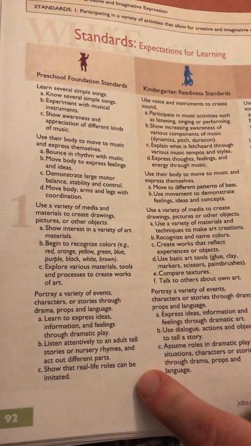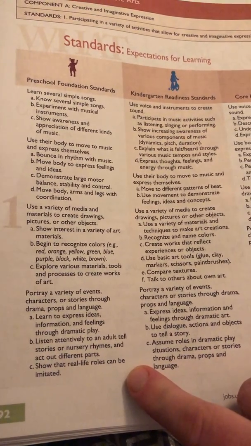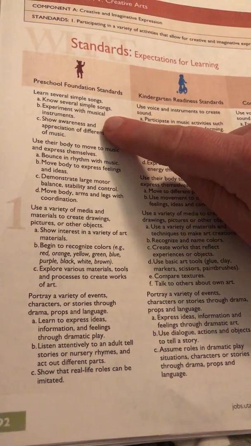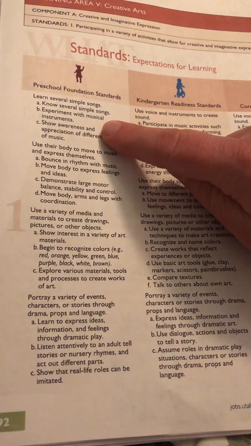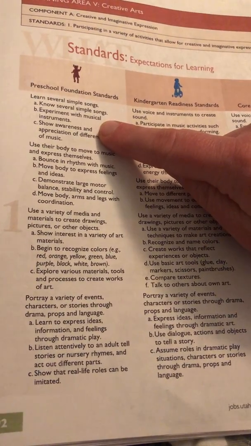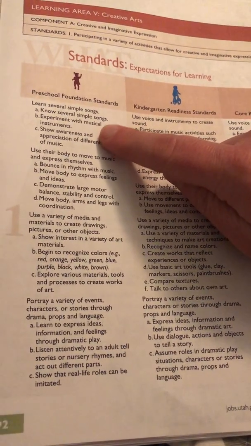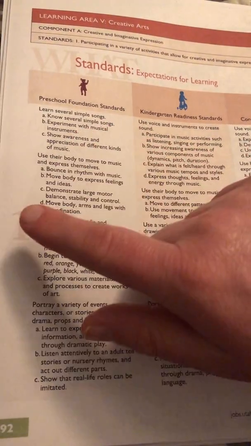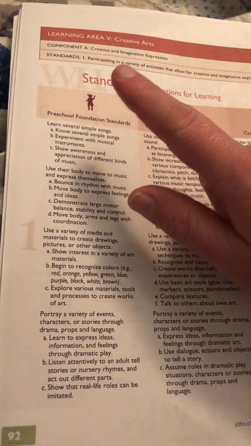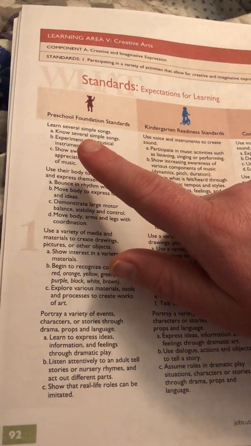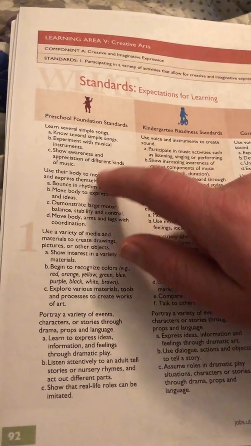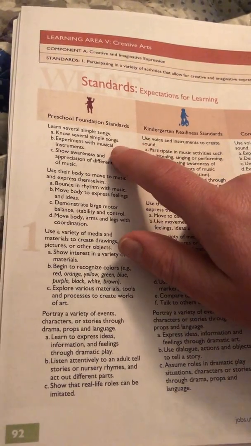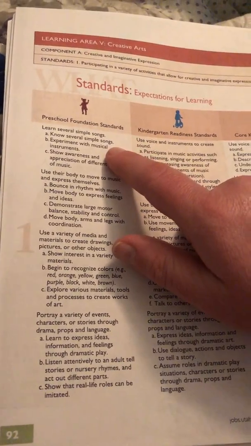I read through this and I already had an idea of marching band. So when I looked through this, I'm like, look, right there, experiment with musical instruments. Perfect. That's what a marching band is doing in my mind. So I know I'm going to do standard 1, and I'm going to choose B here. But notice there's multiple B's. That's why we have to write this one out. So have in mind that that's the one that you're doing.